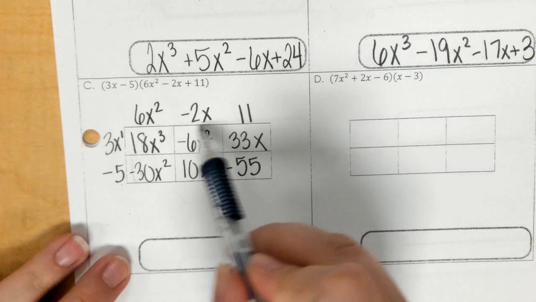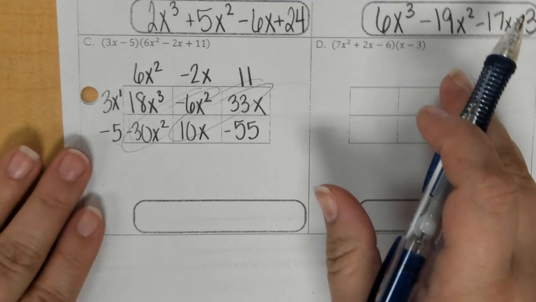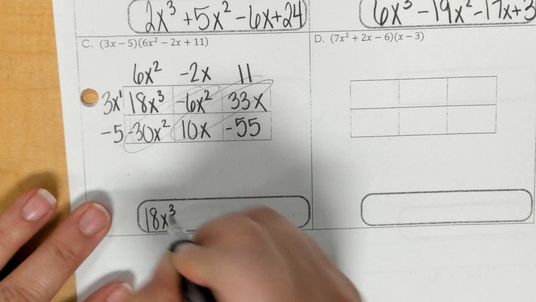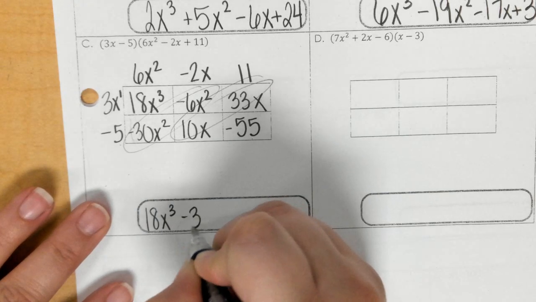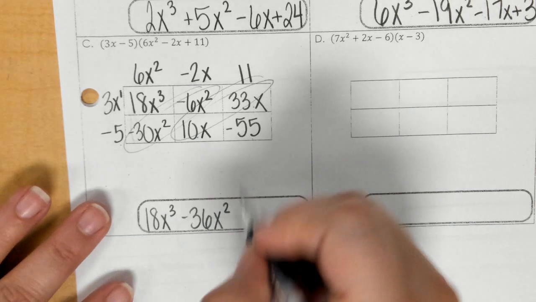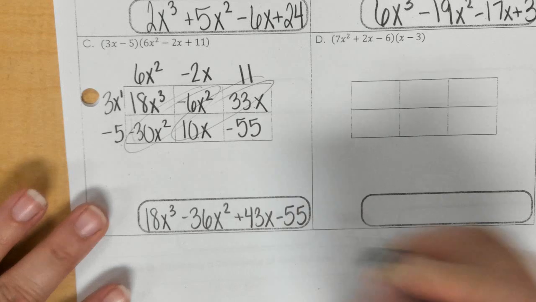I check my diagonals, and they will combine, same x. So I have 18x to the third minus 36x squared plus 43x, lastly, minus 55.